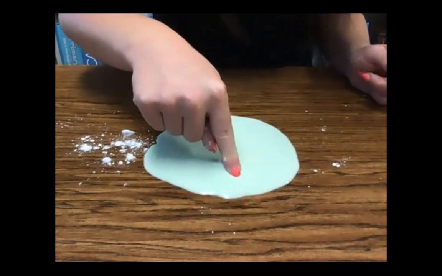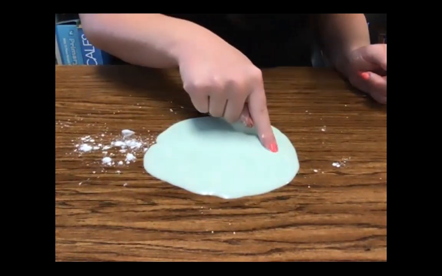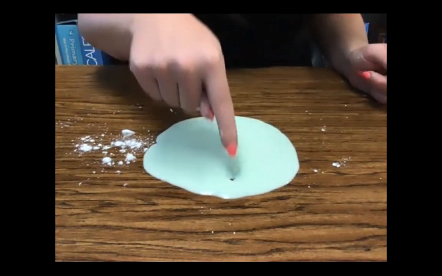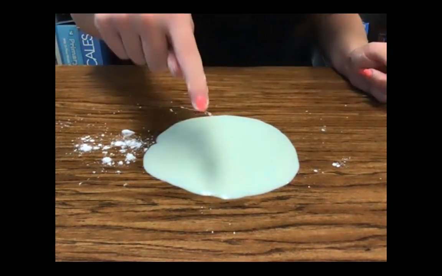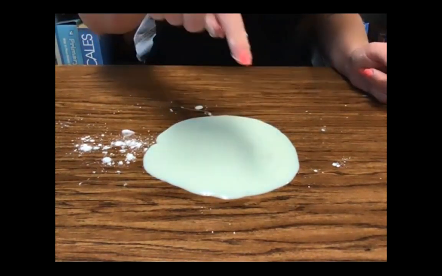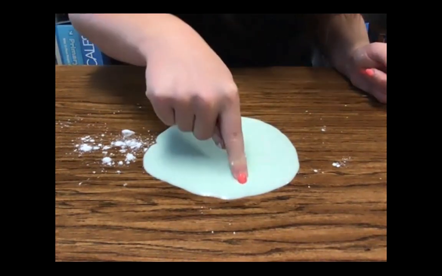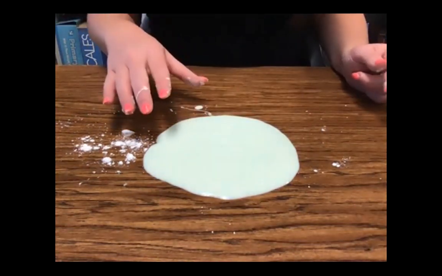So that's the slow poke test. I would say on the slow poke test that the oobleck is acting more like a liquid because it's moving. It's kind of flowing around my finger, and then it goes back to its original shape. Okay, that's the slow poke test.